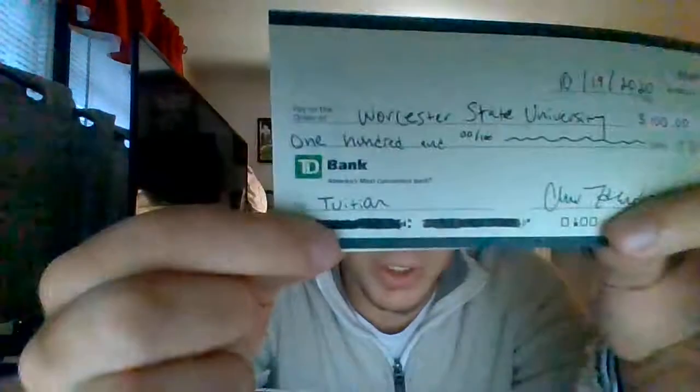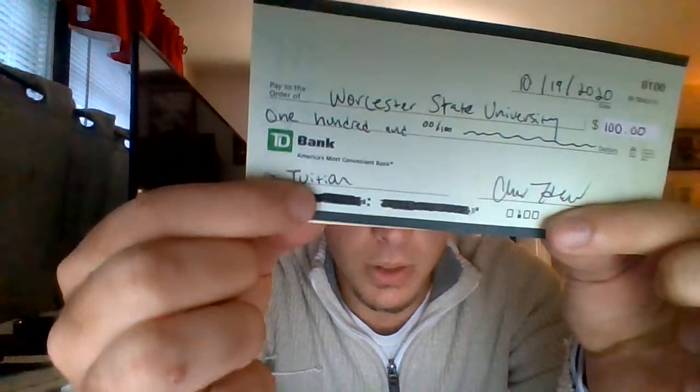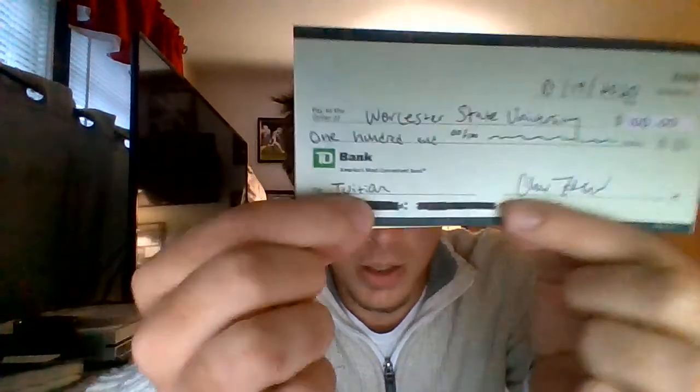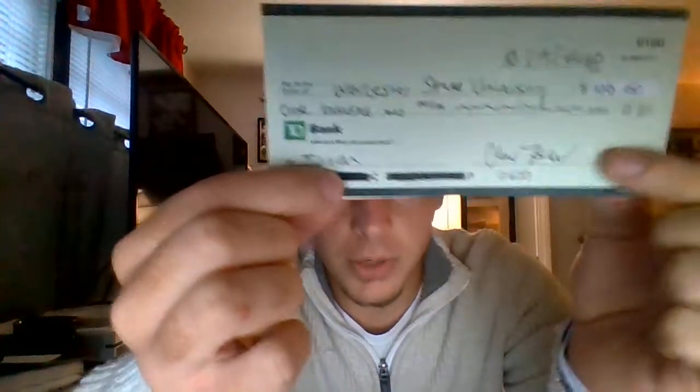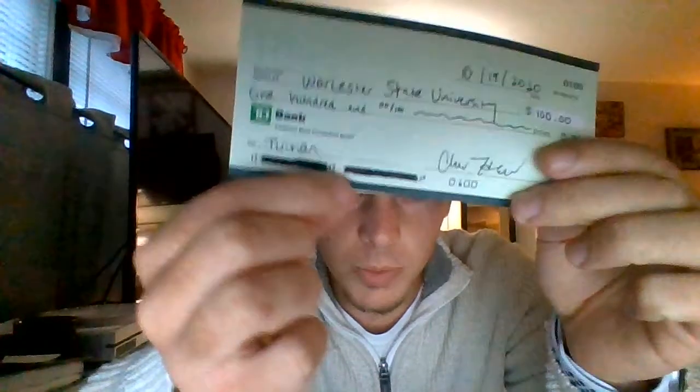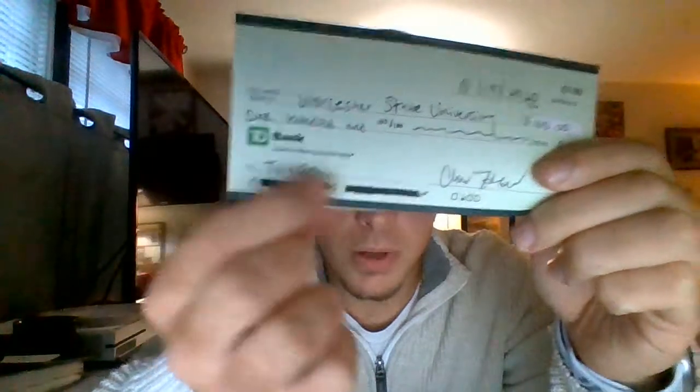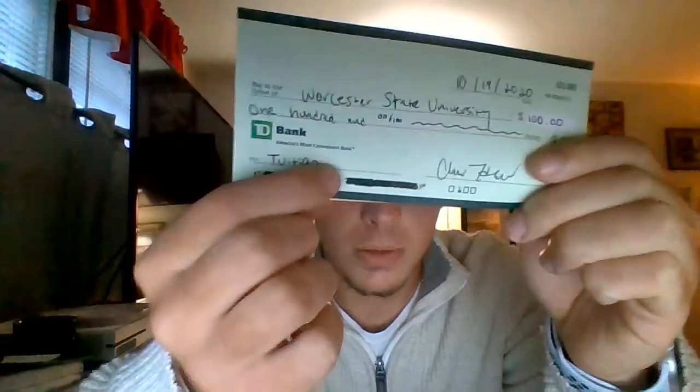The module is also going to mention the reason that you're writing it for. As you see, I've put the reason as tuition, and then you sign it. That's where you sign right down there. These bottom numbers, I believe this left one is your routing number, and this is going to be your account number, which I obviously have crossed out.